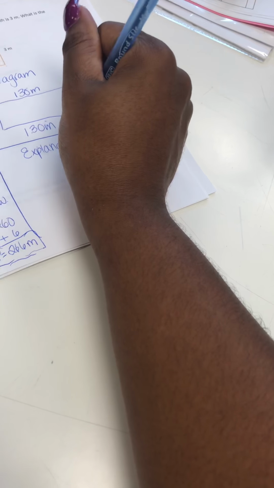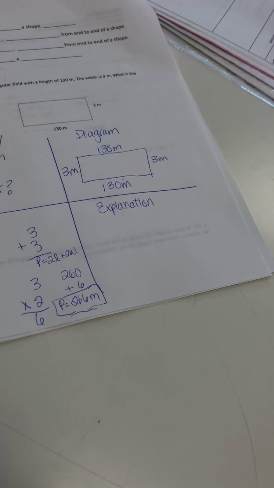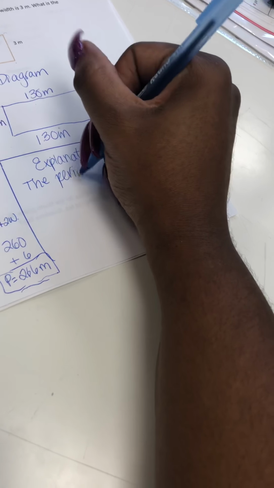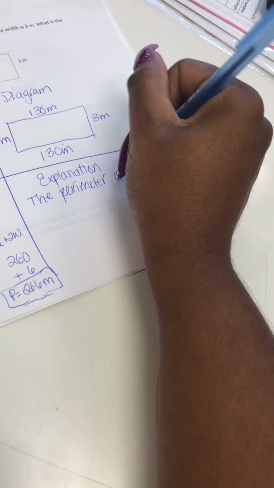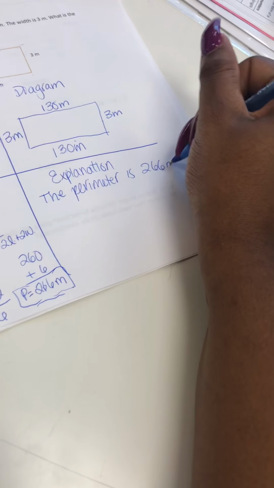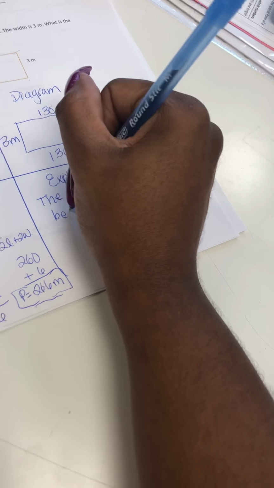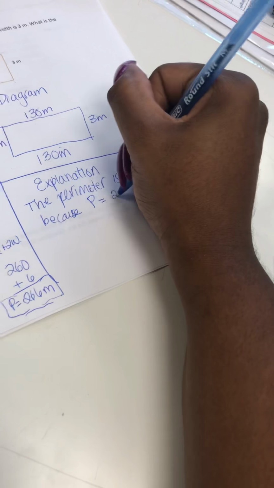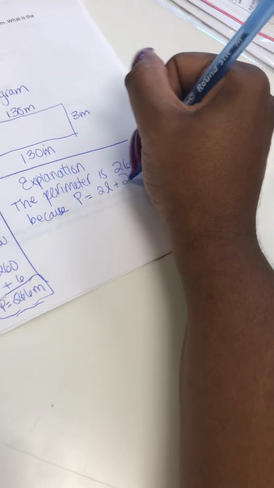The last part is the explanation. This is where I really see if students know what they did, if they're able to express that to me. In this case, the perimeter is 266 meters because P equals 2L plus 2W.